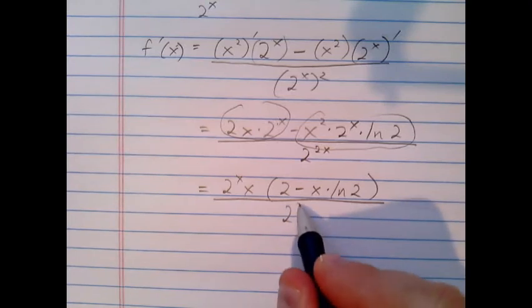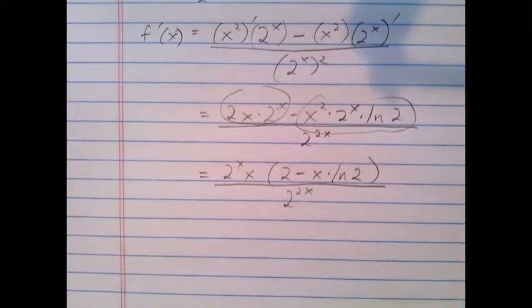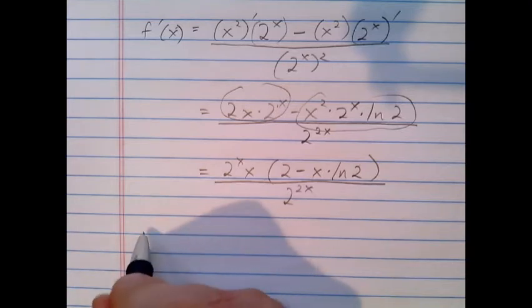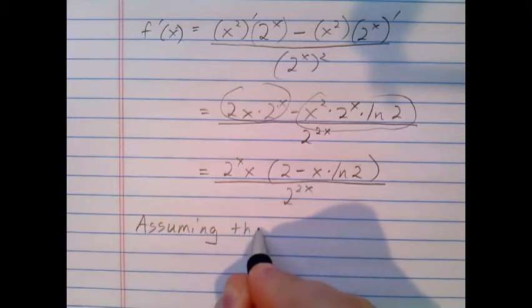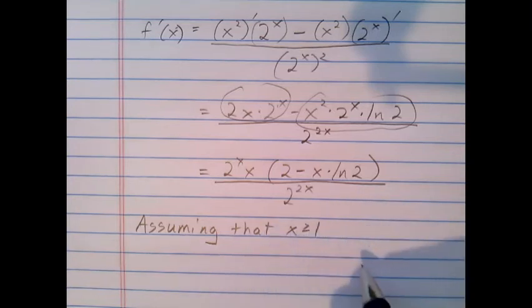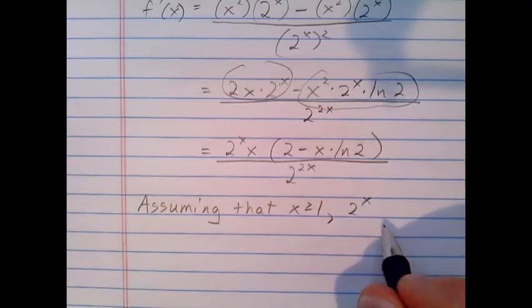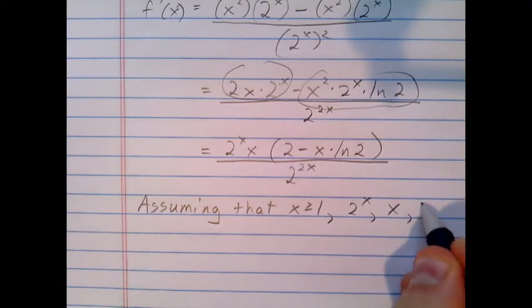And then the bottom we just have 2 to the 2x. Okay. Now here's the thing. Since we're only worried about n being greater than 1, we only have to worry about x being greater than or equal to 1. So, assuming that x is greater than or equal to 1, 2 to the x would be positive no matter what, but 2 to the x, x, and 2 to the 2x are all positive.